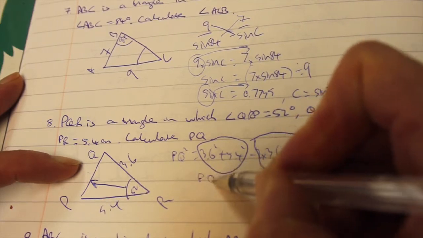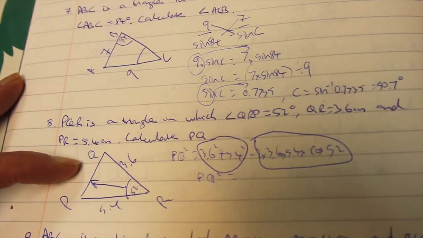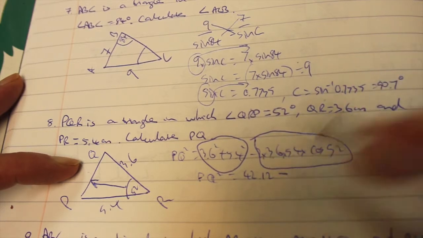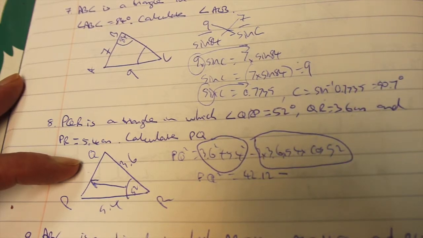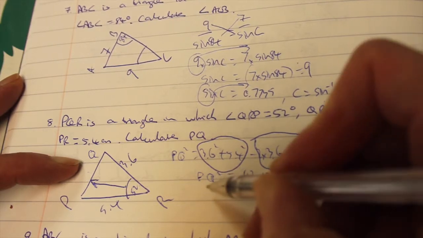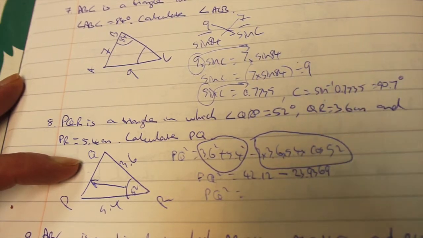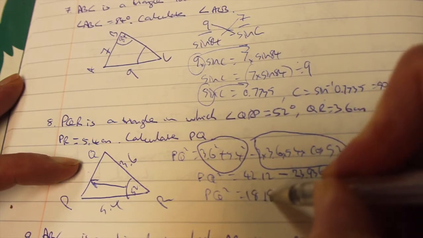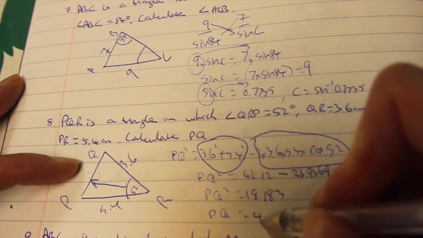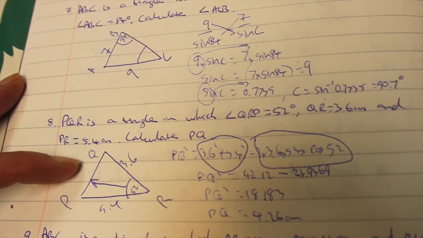So you have PQ squared equals 3.6 squared add 5.4 squared, which is 42.12, minus 2 times 3.6 times 5.4 times cosine 52 to give you 23.9369. So PQ squared equals 42.12 minus the answer, 18.183. So PQ is the square root of that answer to give you 4.26 centimetres.